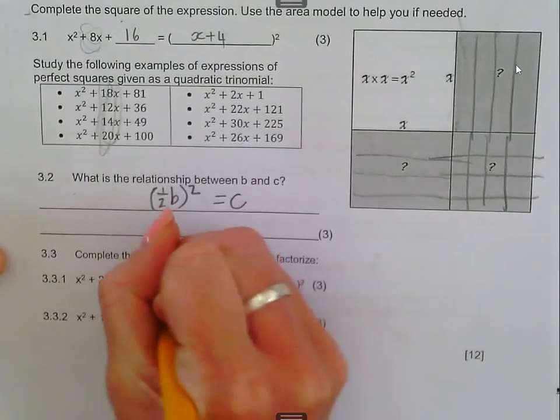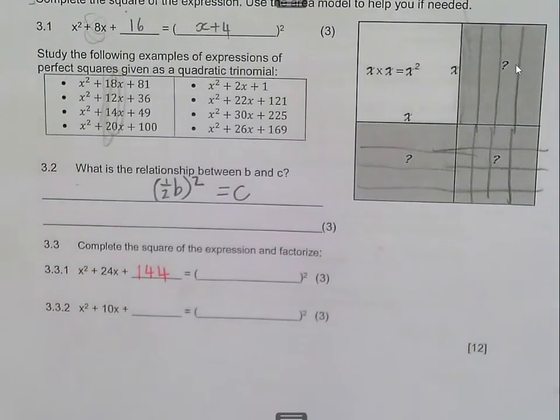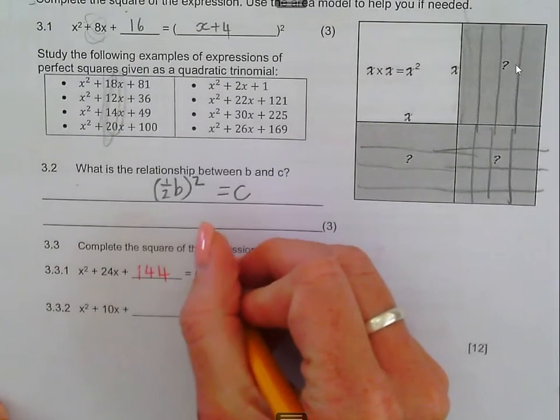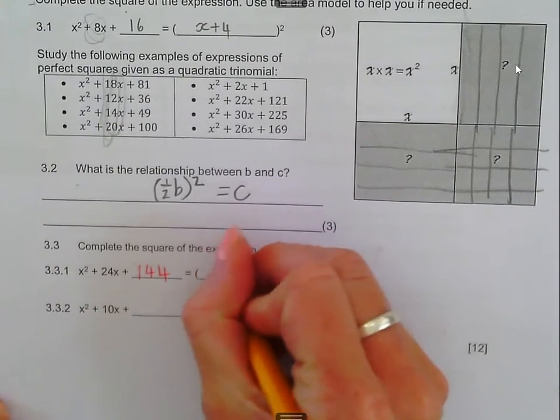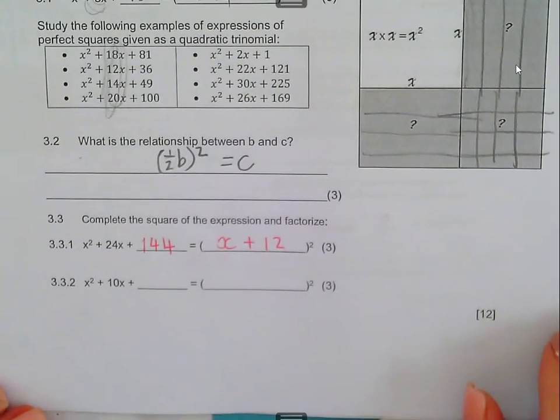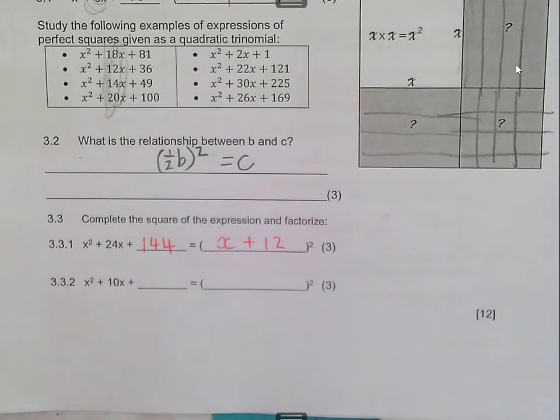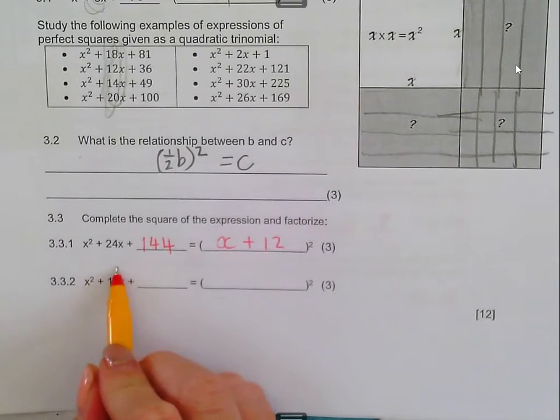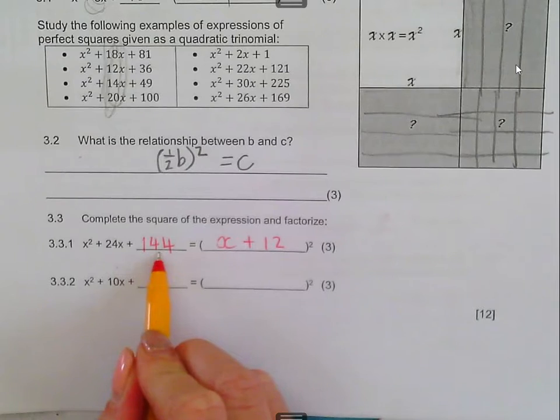144. And then if I were to factorize that trinomial, what will be in the bracket? X plus 12 is correct. Pokang, can you please tell us how did you get to that answer of 144 in case there's still someone who doesn't know? Thank you. 24 divided by 2 is 12. 12 squared will give me 144.